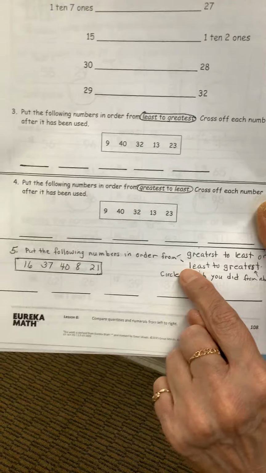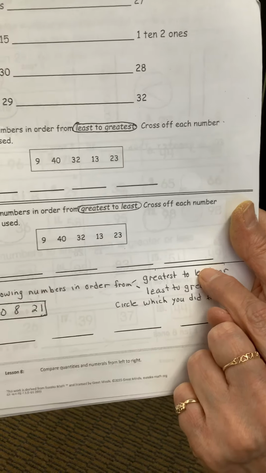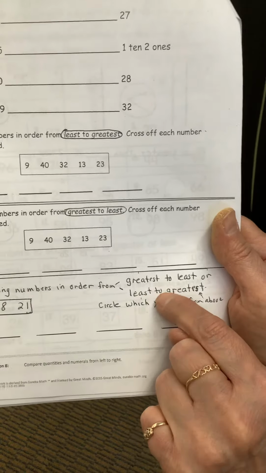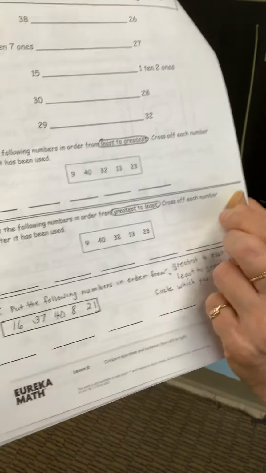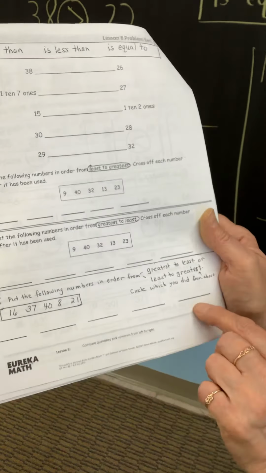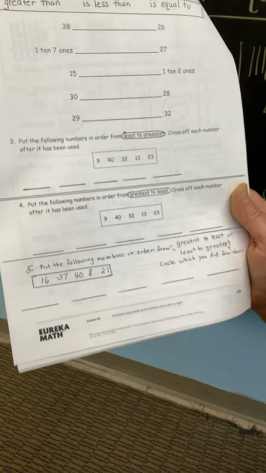Then down the bottom, they gave you 5 numbers and they're saying, well, you pick one. Do you want to do it from greatest to least? Or do you want to do it least to greatest? They're going to let you choose. Circle the one that you want to do and then do it down here, okay? So you get to choose. Do I want to go greatest to least or least to greatest?